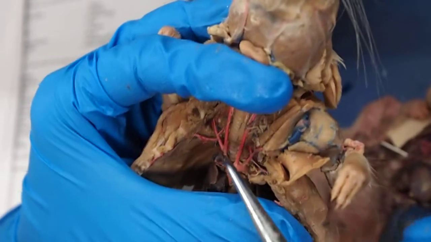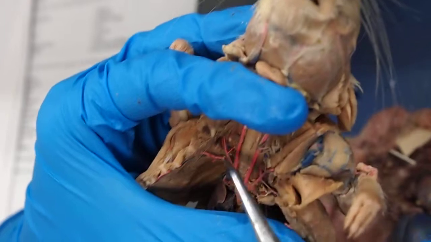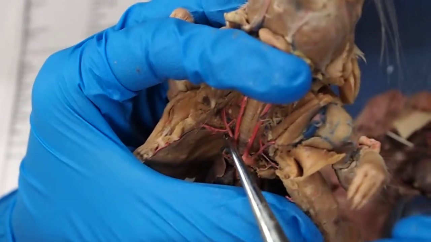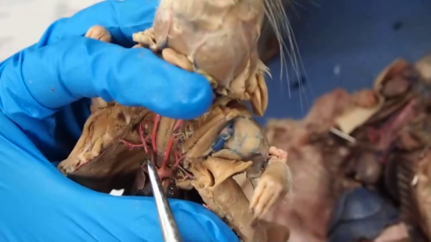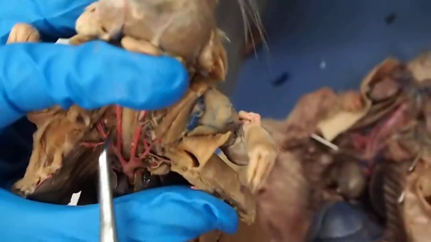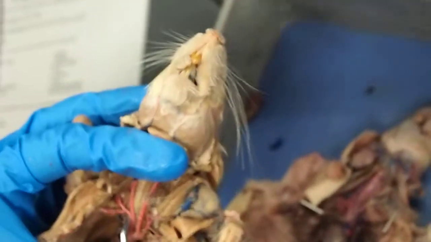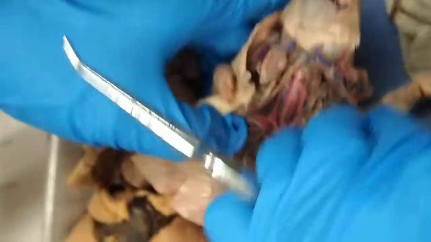Now, from that, we actually have a fork. This one is the right common carotid artery. This is the right subclavian artery right here. And from the subclavian, it extends all the way up to here. We have the vertebral artery. You can see that it's going towards the vertebrae. That's why it's vertebral. We have the costocervical and the internal thoracic, which is actually better on your rat than the demo rat.